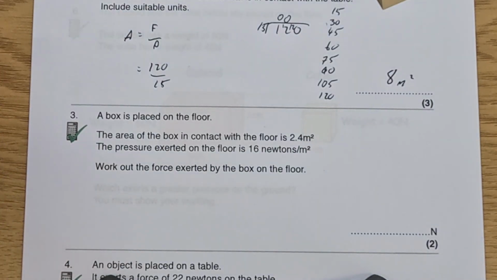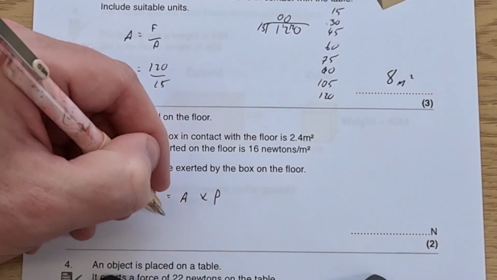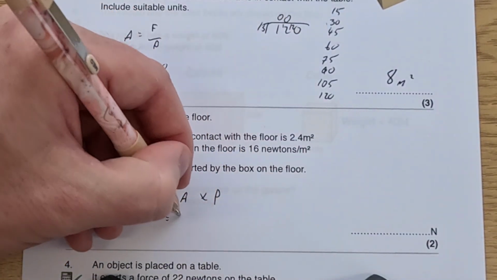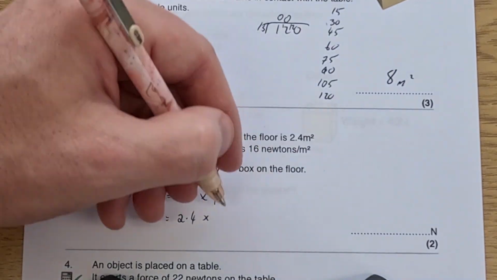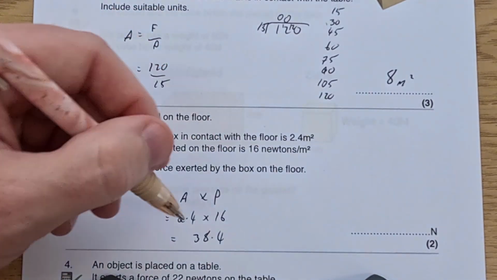Or another way is to learn the formula that the force is equal to the area times the pressure. So that'll be the area, which is 2.4, multiplied by the pressure, which is 16. And on our calculator, if we do 2.4 times 16, that's equal to 38.4.